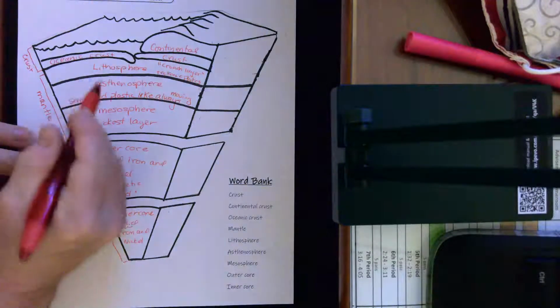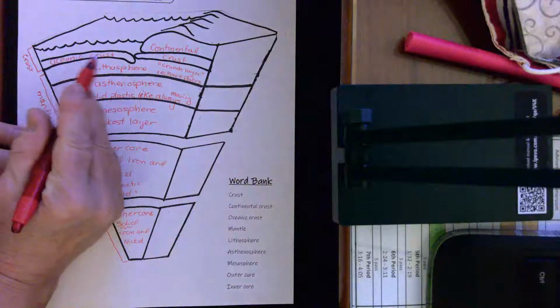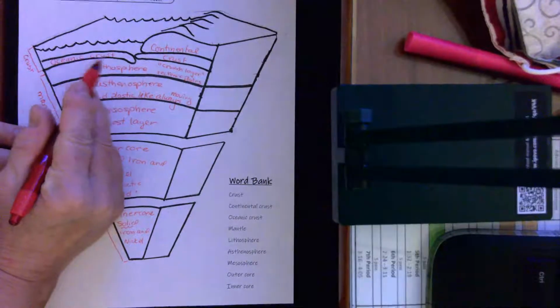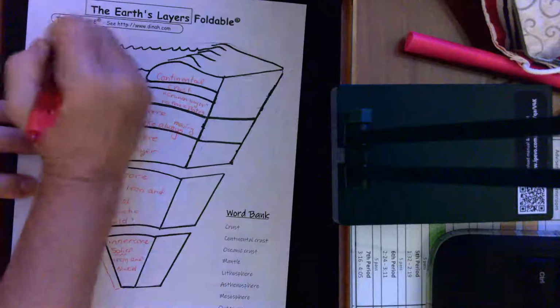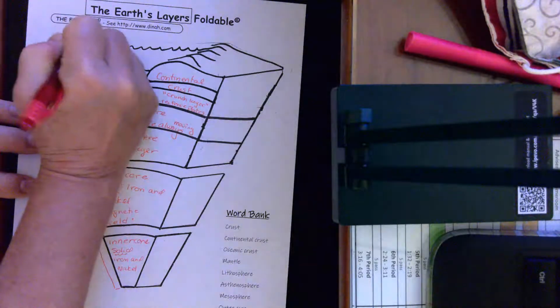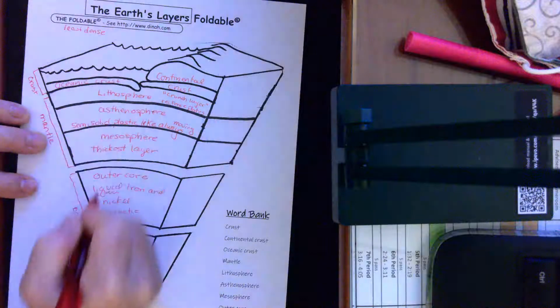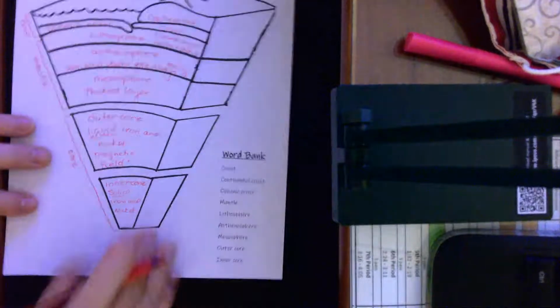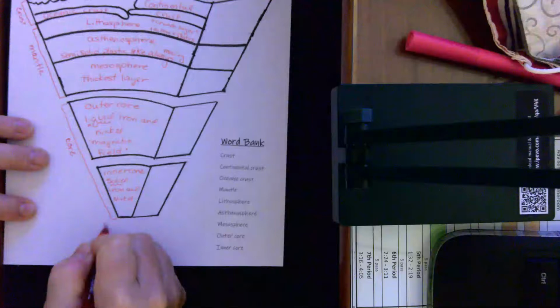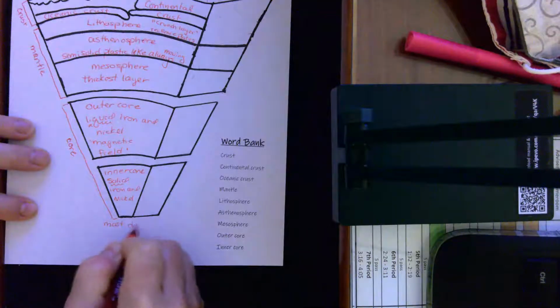And let's talk about density, pressure, and temperature for a minute. If you think about it, up here, where we're on the top, it's the least dense. And as we move down, that means the inner core is the most dense.